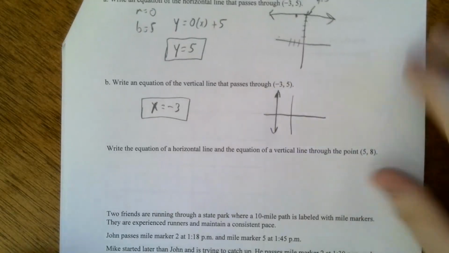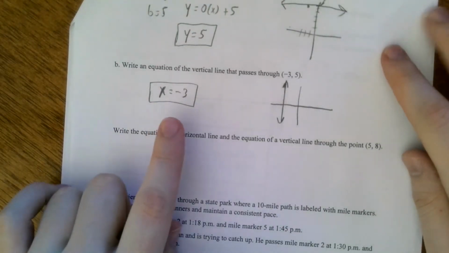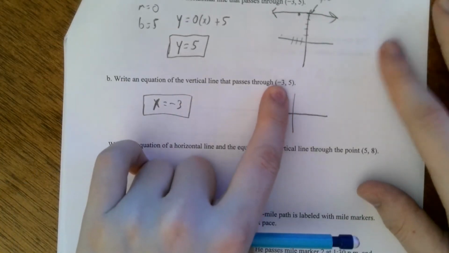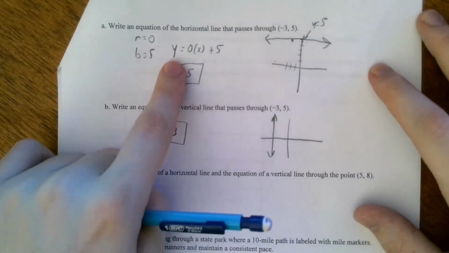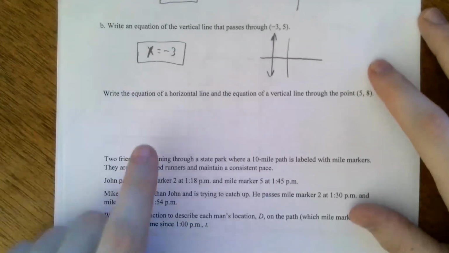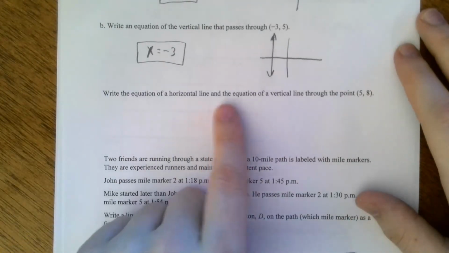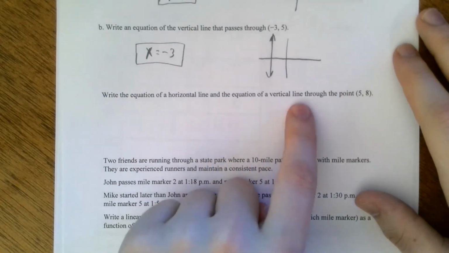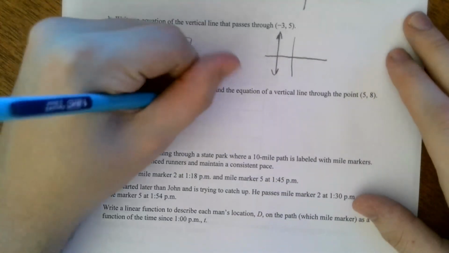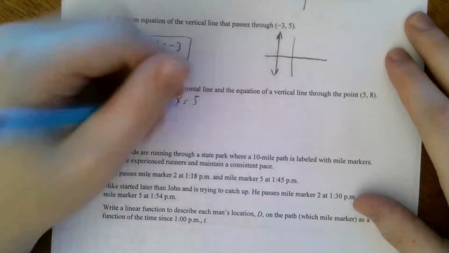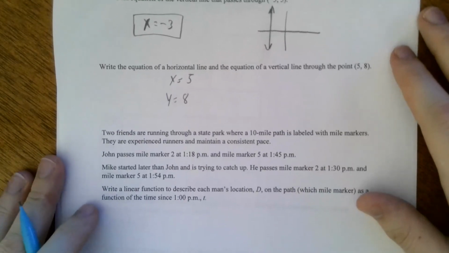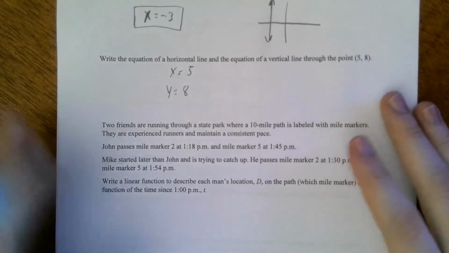Okay? So, whenever I'm looking for a vertical line, it's just x is equal to whatever my x value is. If I'm looking for a horizontal line, it's always y equals whatever my y value is. Okay? So if I asked you a question, write the equation of a horizontal line and a vertical line through the point 5, 8. Well, I know x is always going to equal 5 for my vertical line, and y is always going to equal 8 for my horizontal line. Okay? All right. So that one was pretty easy.